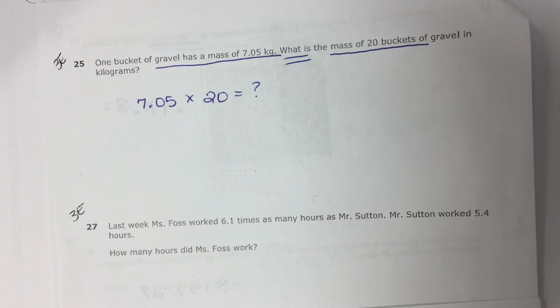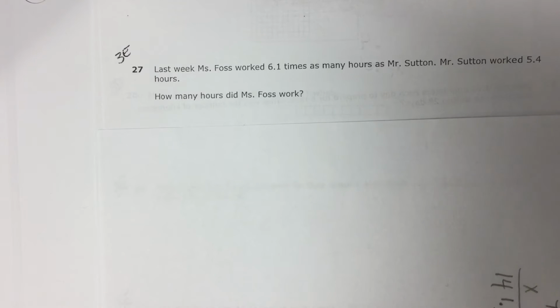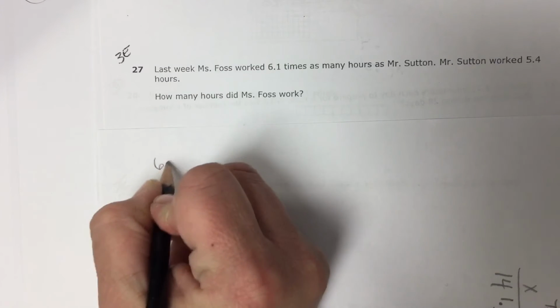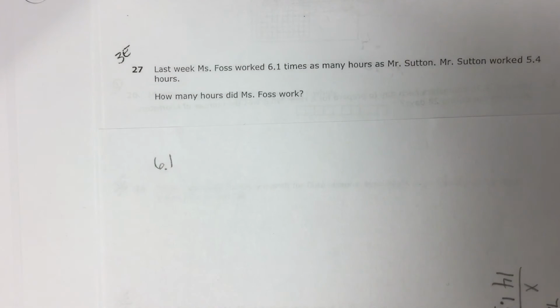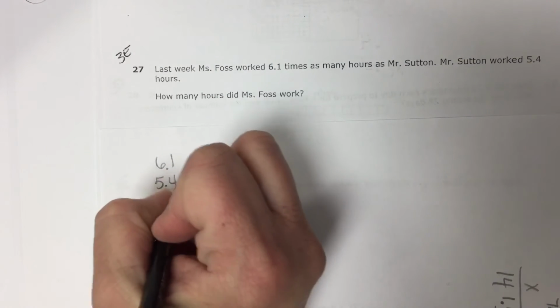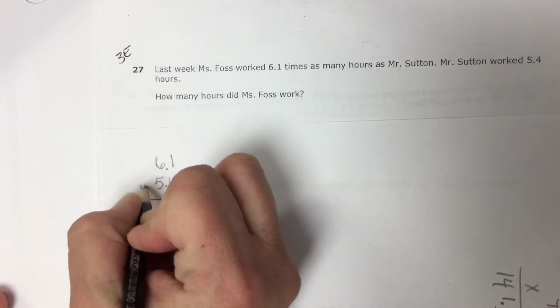Okay. All right. Number 27. Last week, Mrs. Foss worked 6 1/10 times as many hours as Mrs. Sutton. Miss Sutton worked 5 4/10 hours. How many hours did Mrs. Foss work? Well, we decided that if Miss Foss worked 6 1/10 hours and Miss Sutton worked 5 4/10 hours, it says Miss Foss worked 6.1 times as many. So you should multiply.